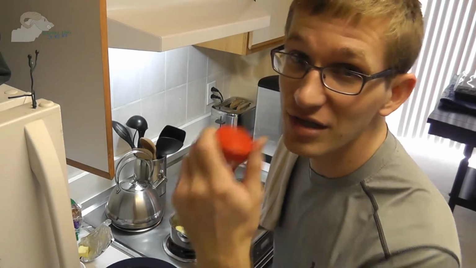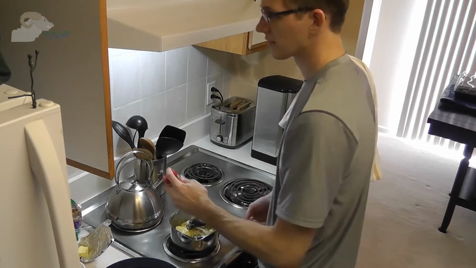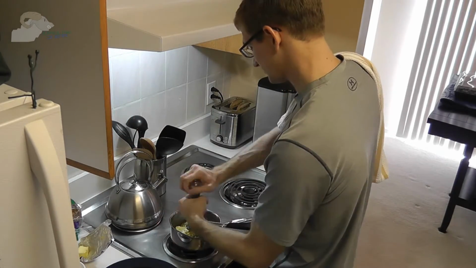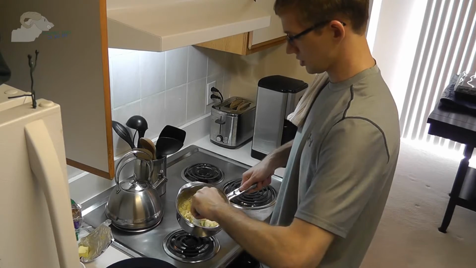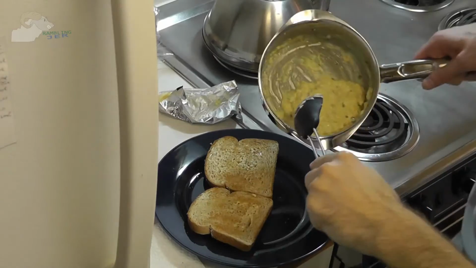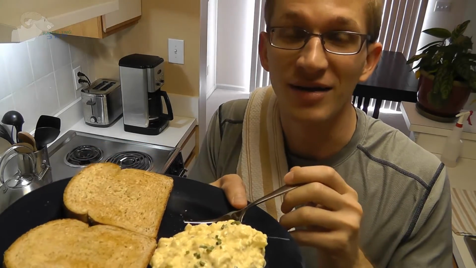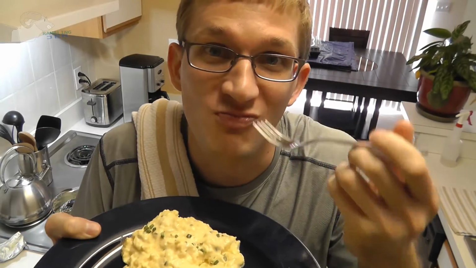I don't have any fresh chives, so we're just going to add some freeze-dried chives, but it tastes all the same to me. I'm sure I will live, but I will be crying inside. I like a little bit of pepper, so I'm going to add some of that. Stir, stir, stir, stir, stir. Oh, got toast! And that's it. We have our eggs. Isn't that yummy? But you can't have any.